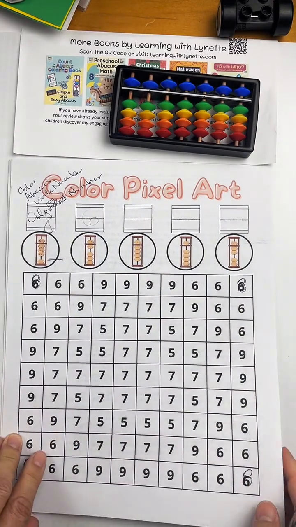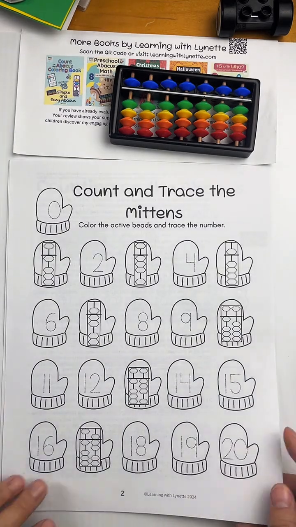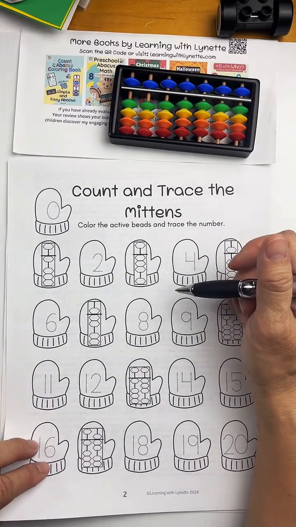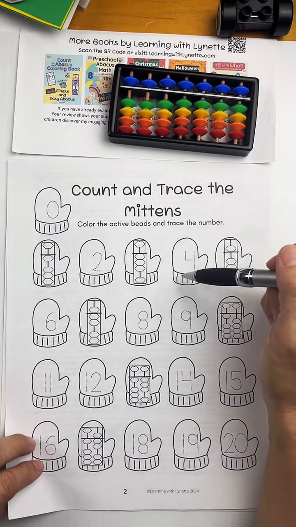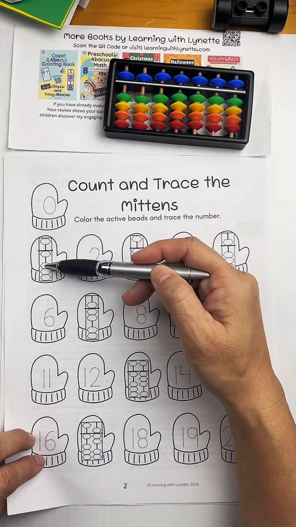My work in progress. I got to create a new workbook. So this one is mittens. Is it still winter? Well, it's not winter where I am. It's pretty hot. But we could still do winter. And then the idea was to trace and then to count. So it'd be this and then this.